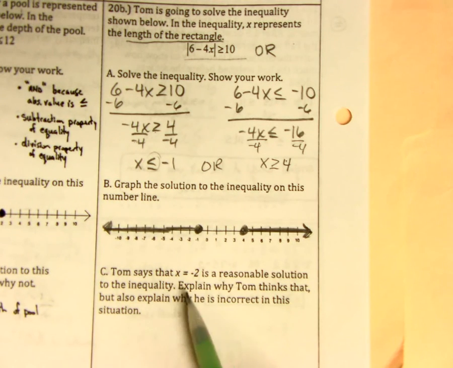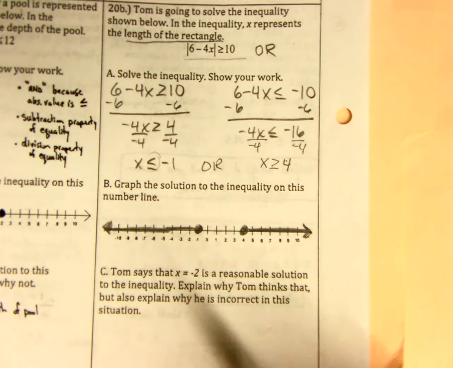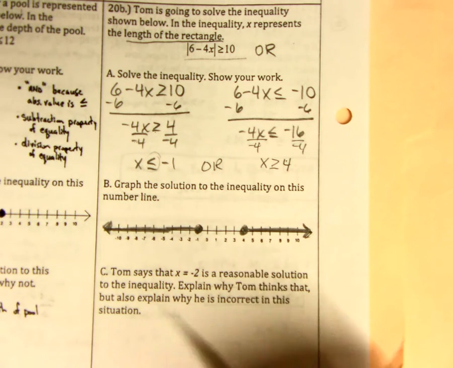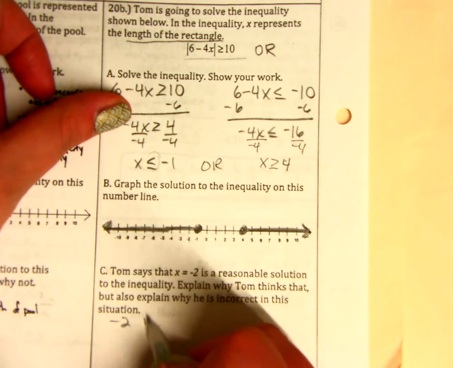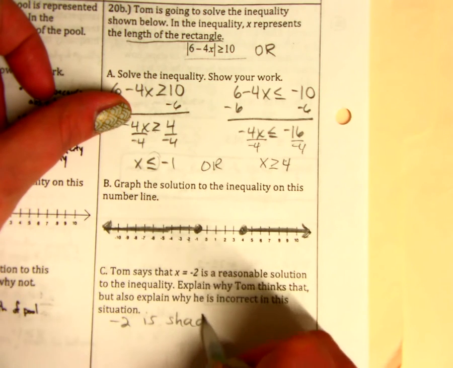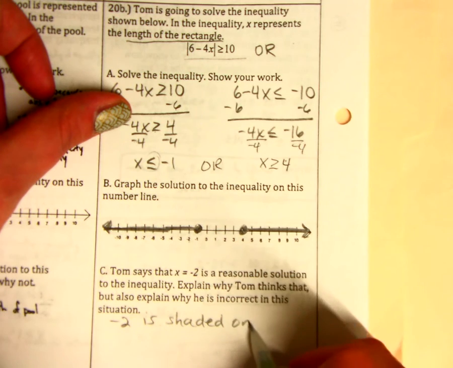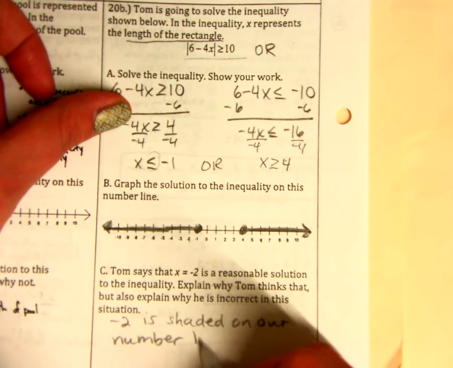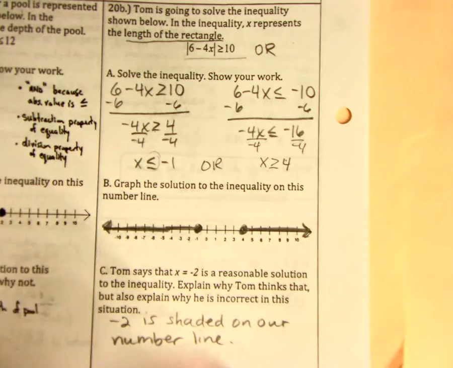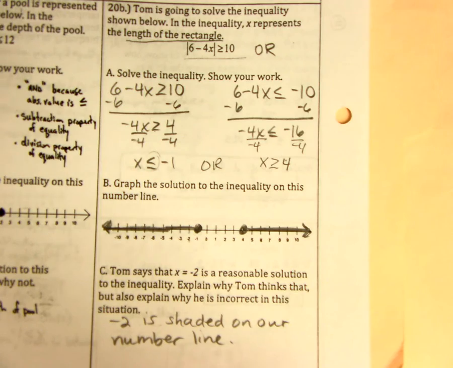Now, Tom says that x equals negative 2 is a reasonable solution to the inequality. All right, so explain why Tom thinks that. Tom thinks that because negative 2 is shaded on our number line. So that's why he would think, yeah, sure, that's totally reasonable, but he's not right. And let's think about why.